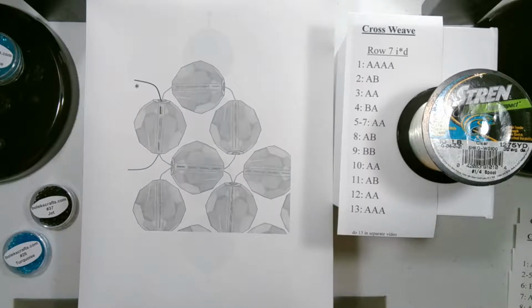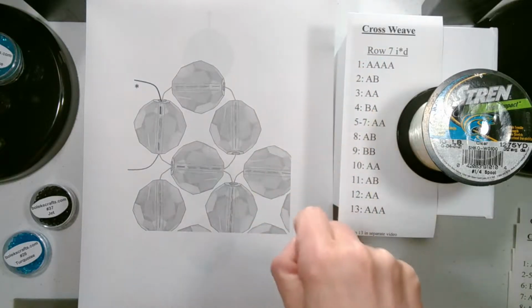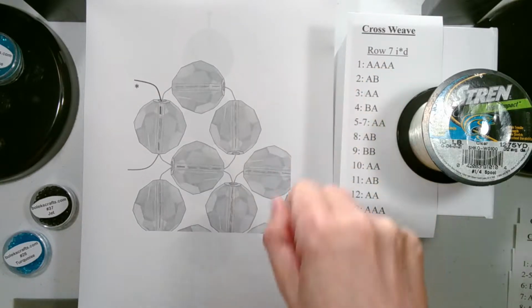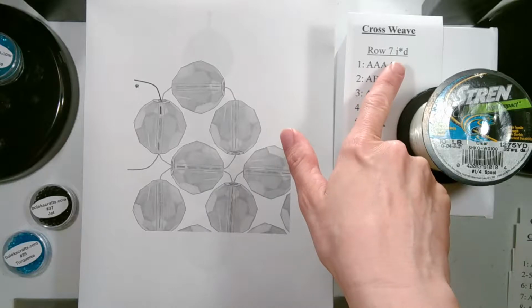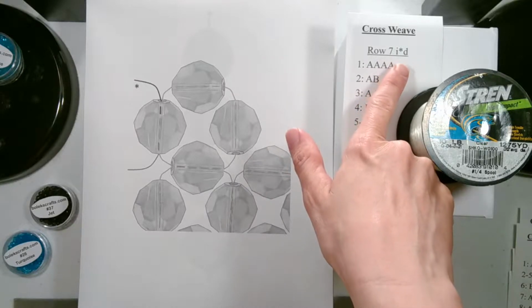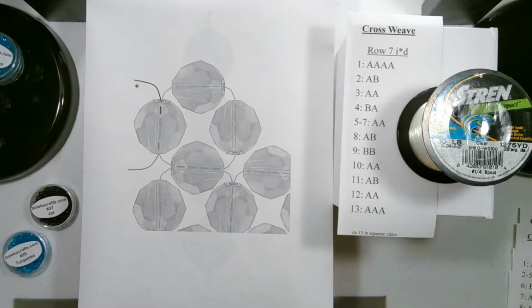In this video we are continuing the video word chart tutorial for the cross weave. We are on row 7. This row is the last increasing row, and as you can see here we have a star D. The reason for this is that at the end of our row with the last set, instead of positioning our string for another increasing row, we will be positioning our string for a decreasing row.